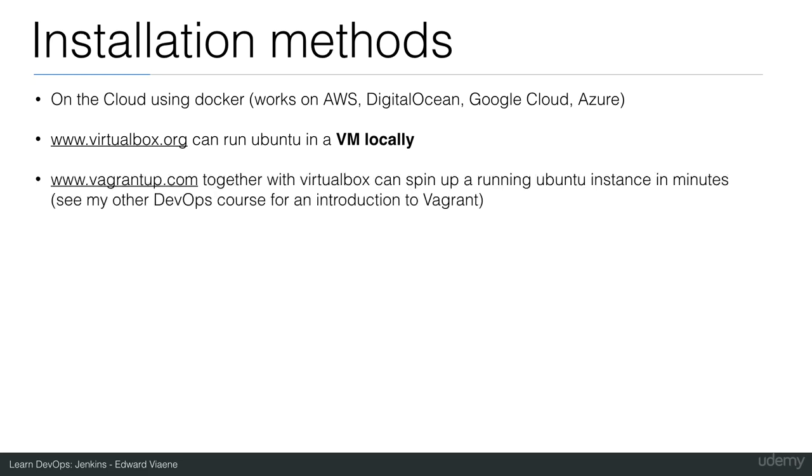There's another tool called Vagrant. You can find it at vagrantup.com. Together with VirtualBox, so you have to install VirtualBox and then Vagrant, you can spin up a running Ubuntu instance in minutes. So you don't have to go through the installation. You just do vagrant init ubuntu and vagrant up, and you have a running Ubuntu instance.